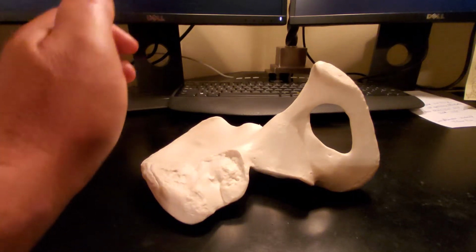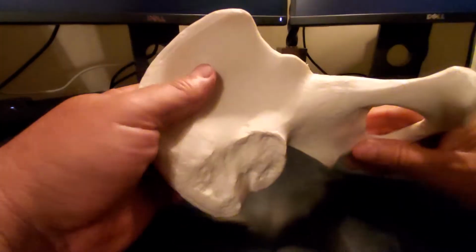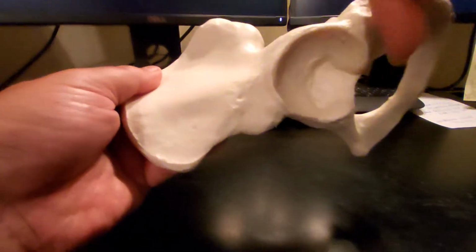All right, let's talk about the coxal bone. This is the coxal bone. This would be the medial surface right here, or medial side. This would be lateral, where the socket is, or the acetabulum.